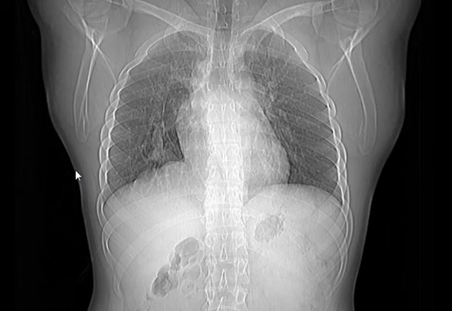Okay? Now, this is a male patient. He is 20 something, 22, 23 years old. Basically, he's asymptomatic. He just has attacks of tachycardia.